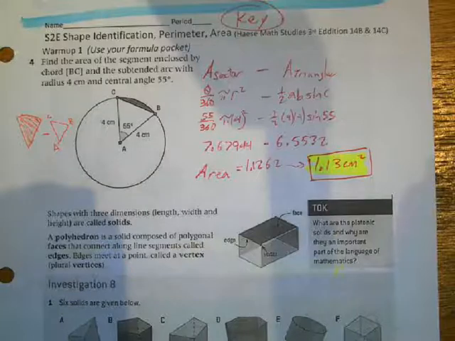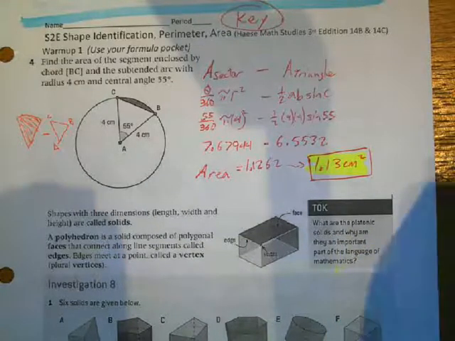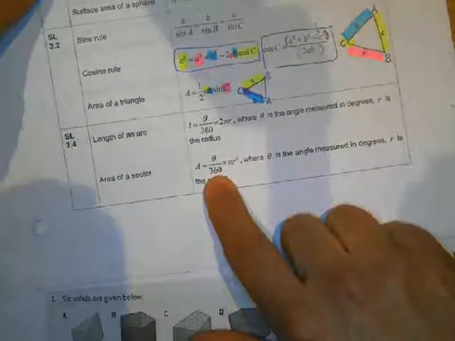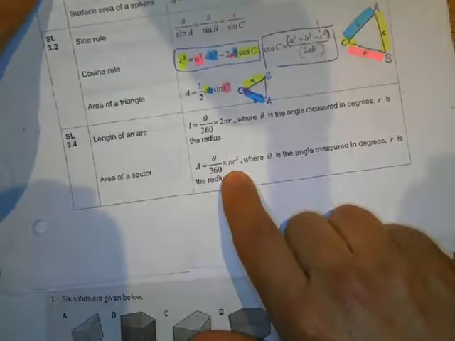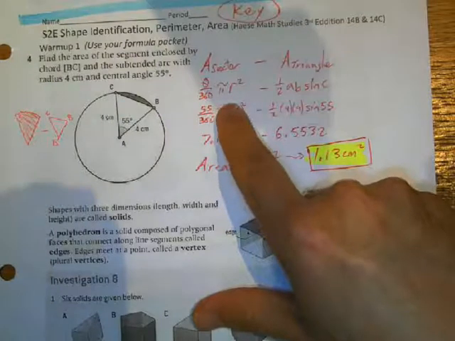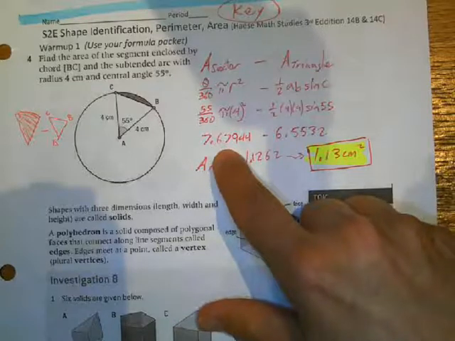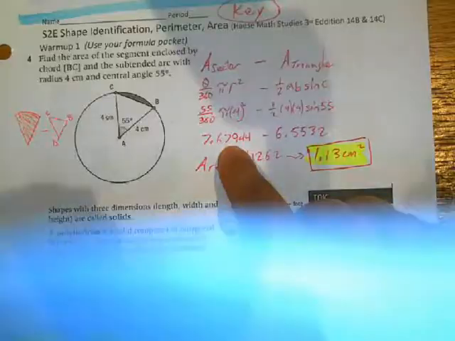So if we use our formulas from our worksheet, the area of a sector, which is the wedge of the pizza, is the angle over 360 times pi r squared. We know the radius is 4 centimeters. Our angle is 55. So here is the area of the pizza. And now we need the area of the triangle.